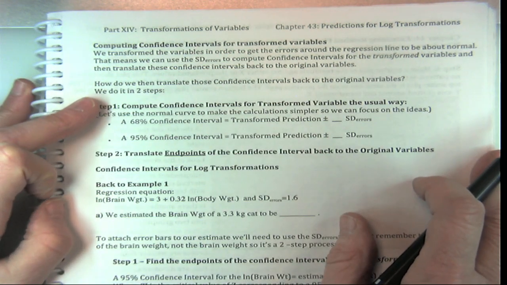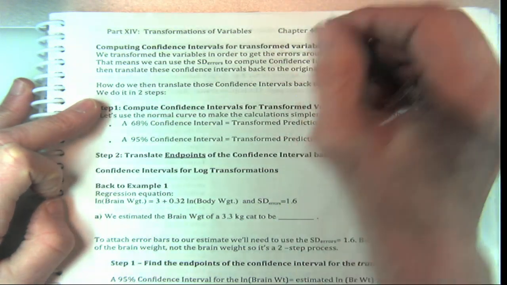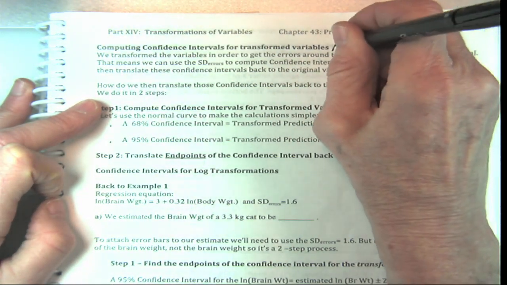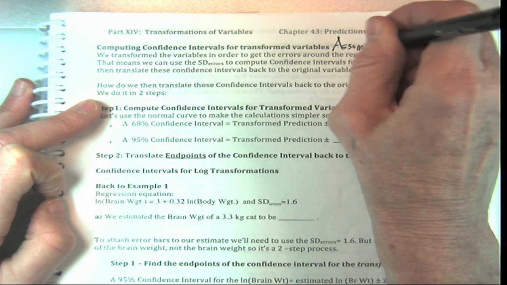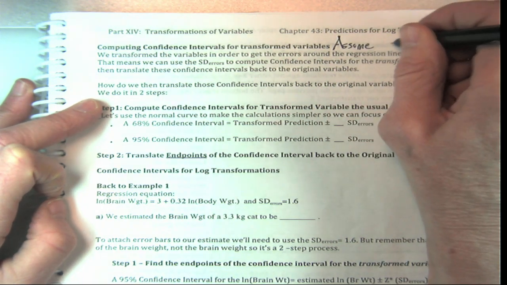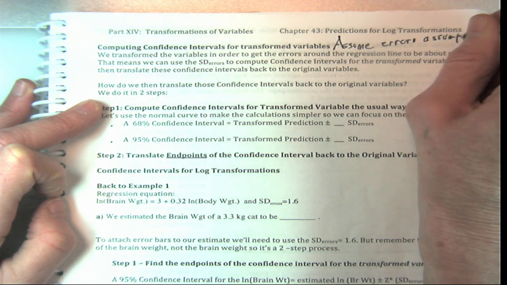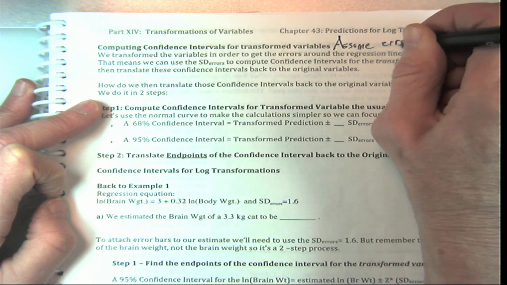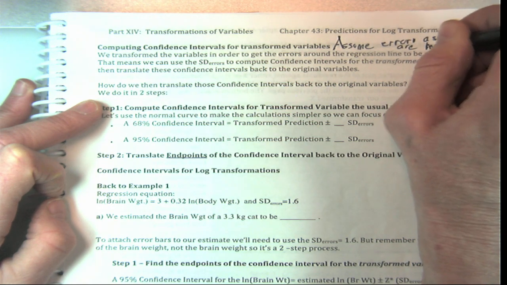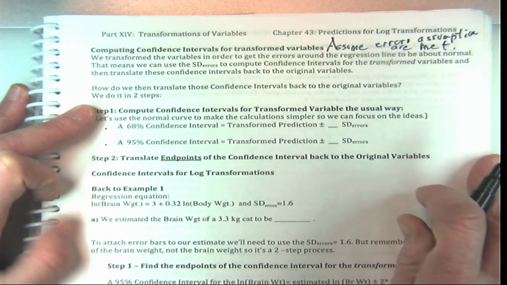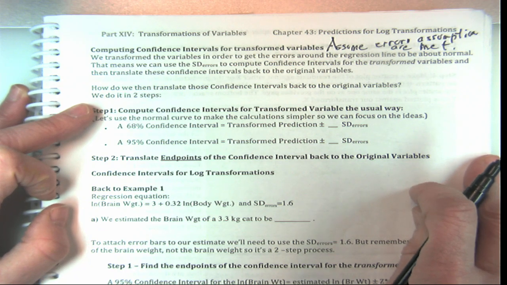So this is what you do. You assume, after you've checked everything, that the error assumptions are met, and now we're ready to actually build confidence intervals around these point estimates.